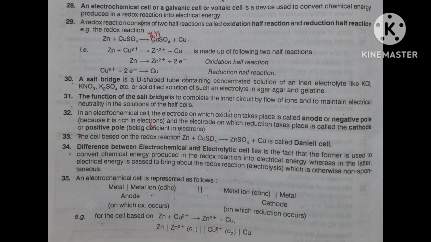Molarity is measured in moles per liter. Correct? In 1 liter, what is the number of moles dissolved? Number of moles dissolved per liter, that is actually concentration.